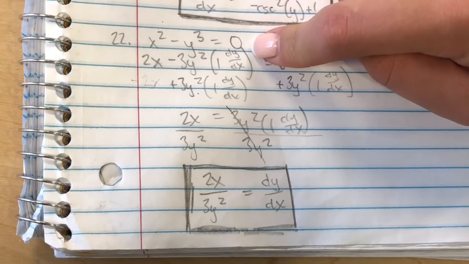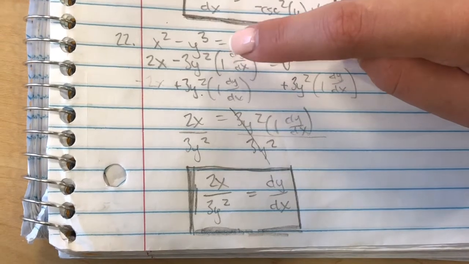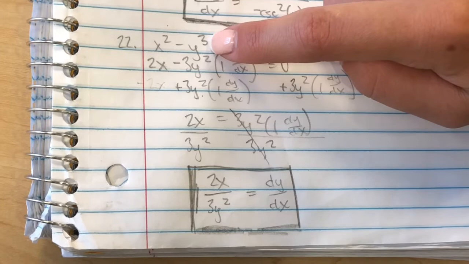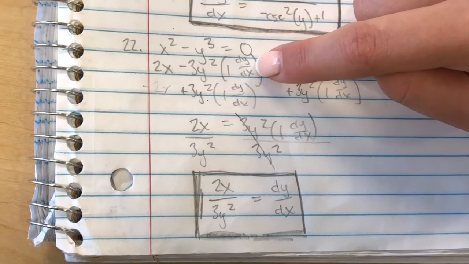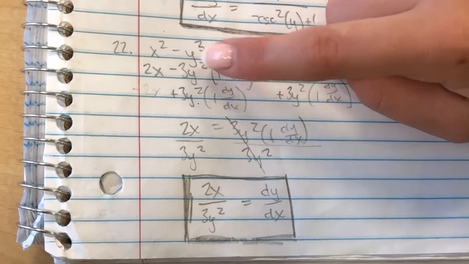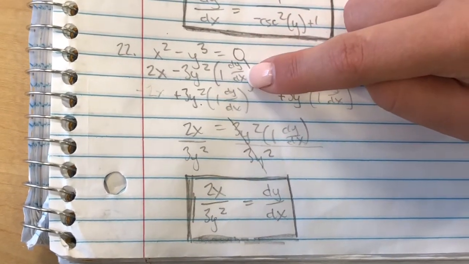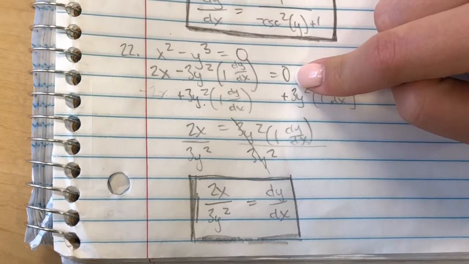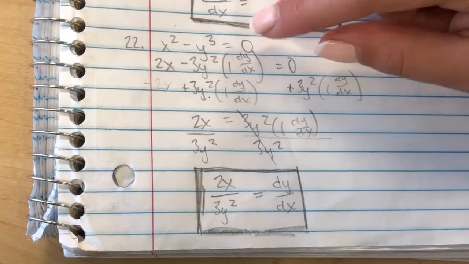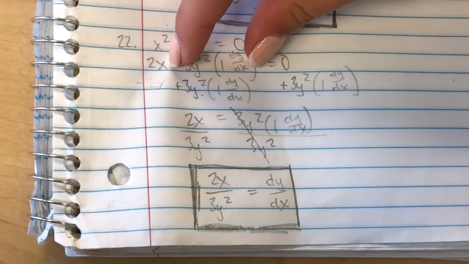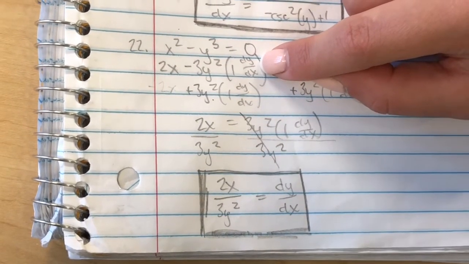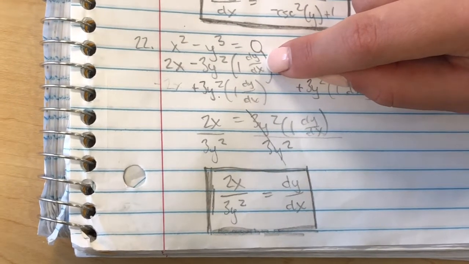But something important for this implicit differentiation is that since you're taking the derivative of the y variable, you're doing it in terms of x, so you'll have to multiply that by 1 dy over dx, and then the derivative of 0 is equal to 0. So what we'll do now is try to get this section of the equation onto one side so that you can get dy over dx by itself, because ultimately that's what we're solving for.